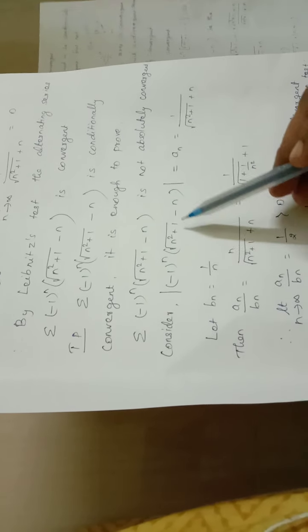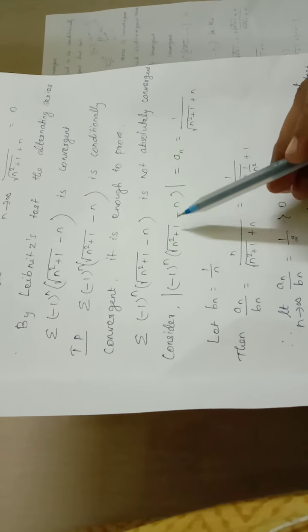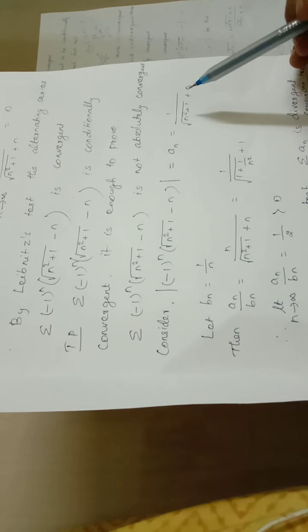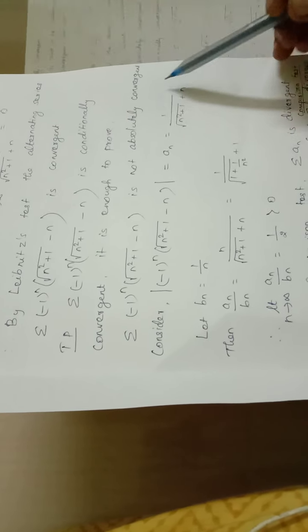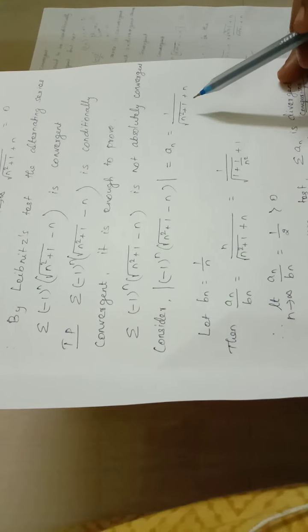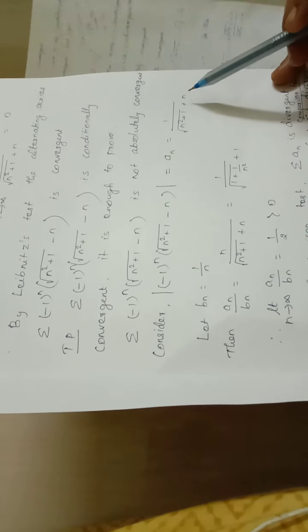Again by multiplying numerator and denominator by the conjugate as we did in the previous concept, we will get our a_n is 1 divided by root of n squared plus 1 plus n.